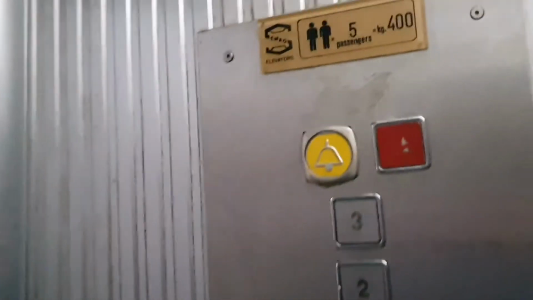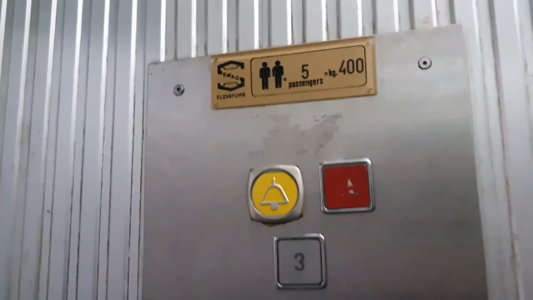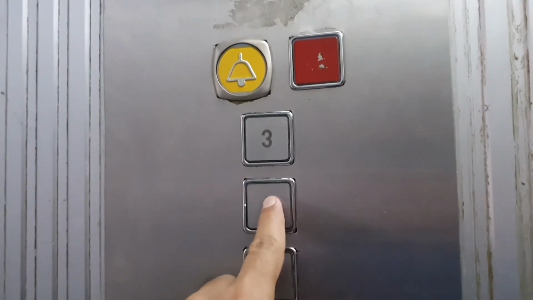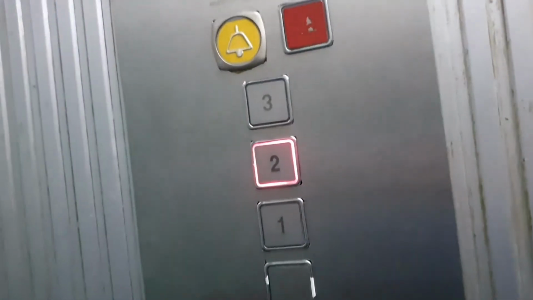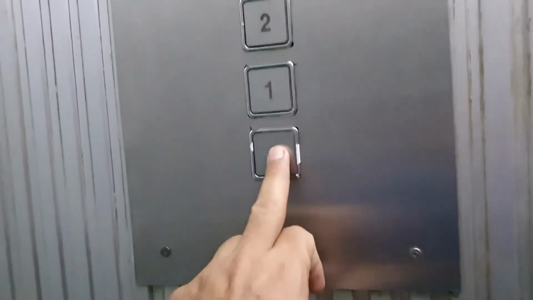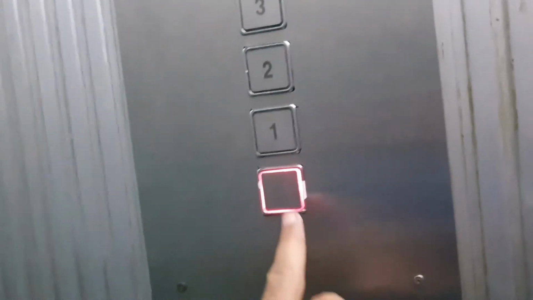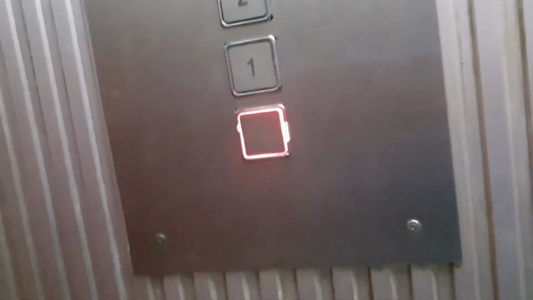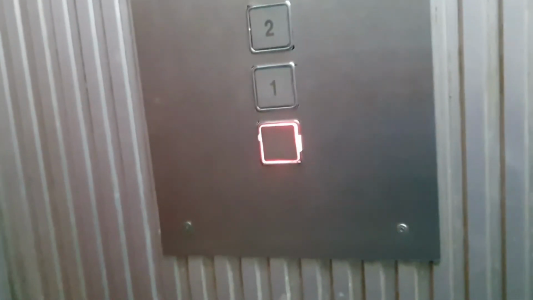Okay, now I want to go on first, second or third or ground floor, but I want to go on ground floor. If I want to go on second floor, I will click this one. But I don't want to go on second, I want to go on ground floor. So I will click this one for ground floor. There is not G, but it means that this is ground floor. Okay, now I reach to ground floor.